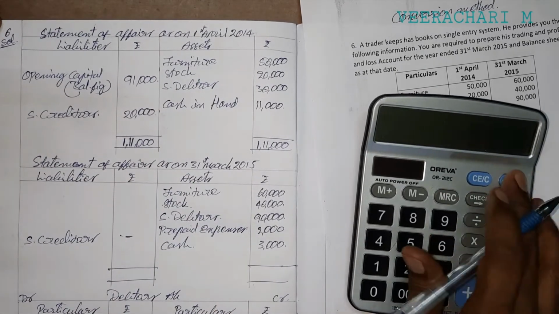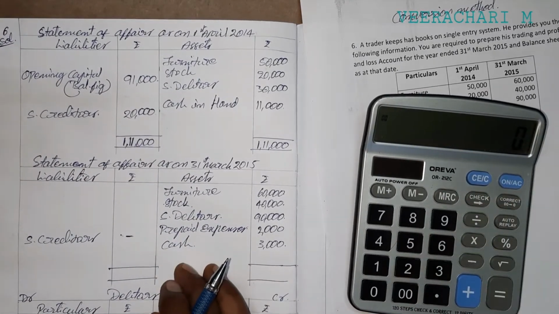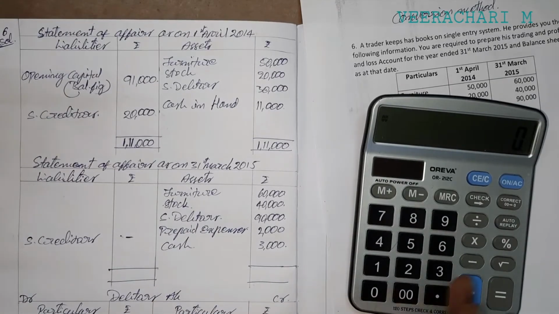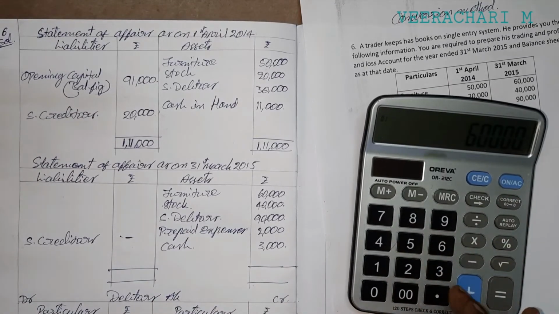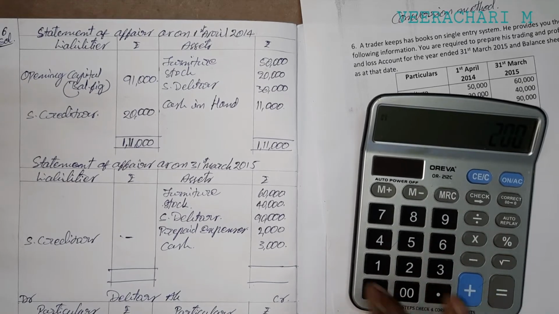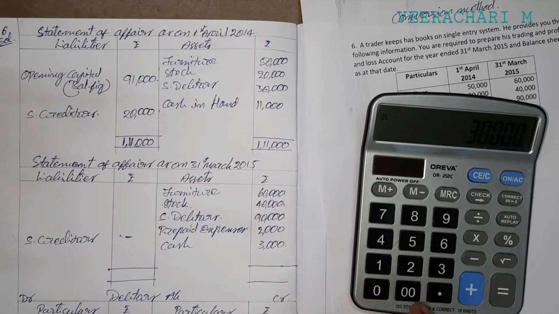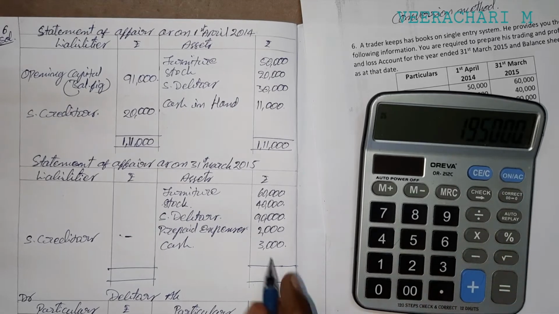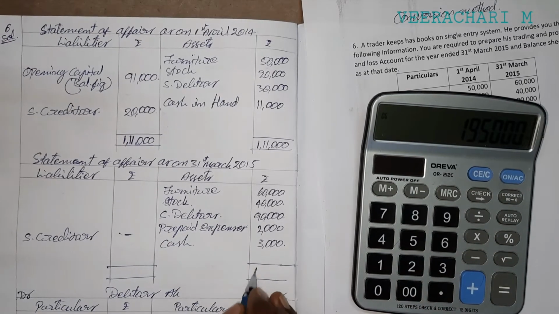Now you can compute the closing statement of affairs. For closing capital, that is 60,000 plus 40,000 plus 90,000 plus 2,000 plus 3,000, which is equal to 1,95,000.